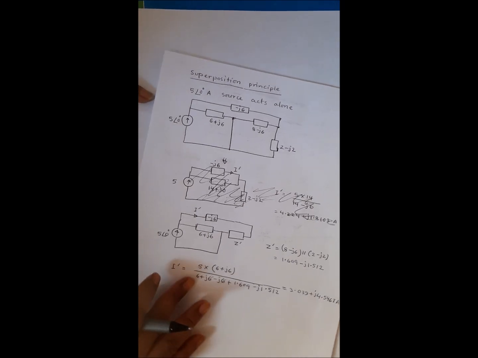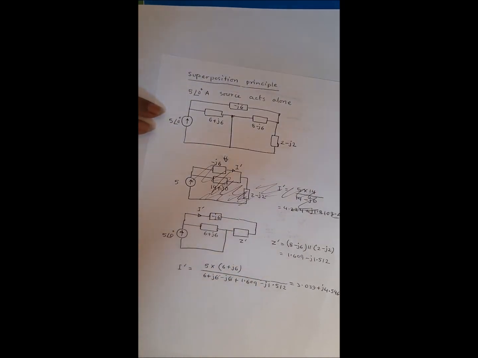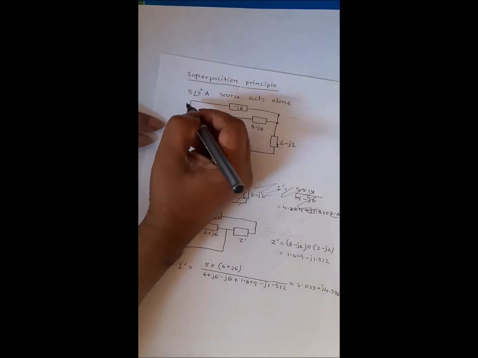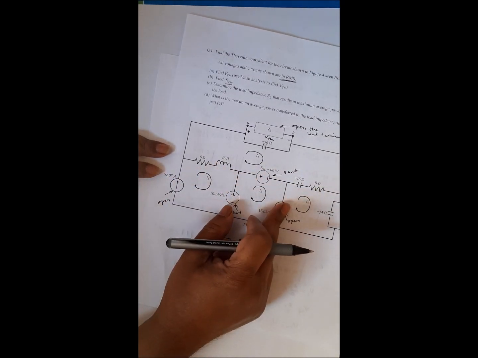For the superposition method, we need to consider one source acting alone. So for the first case, how many sources do we have? Let's say we have 1, 2, 3, 4 sources working. So at first we consider this source.